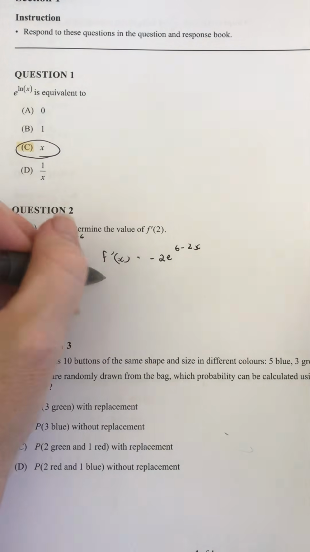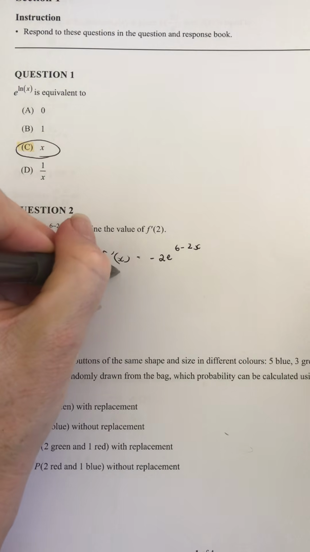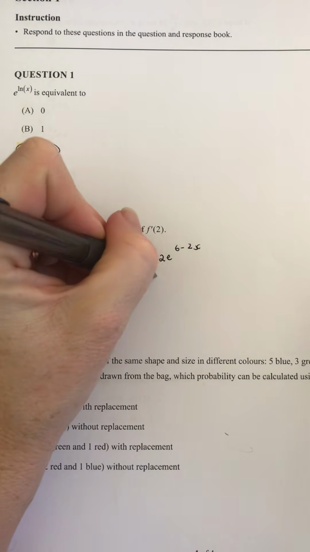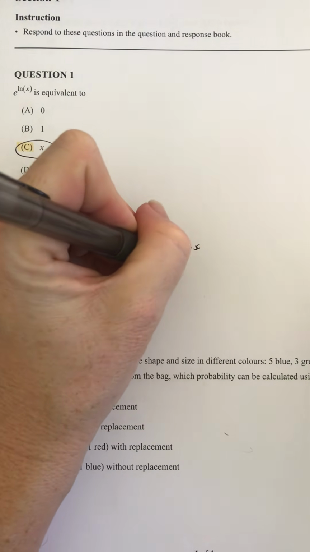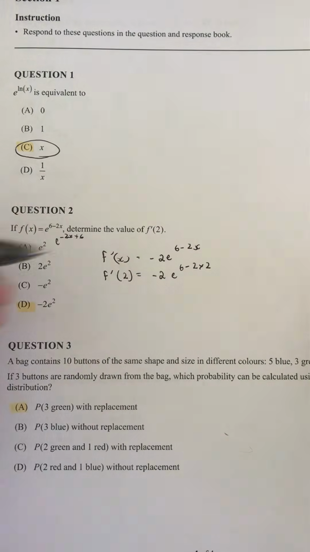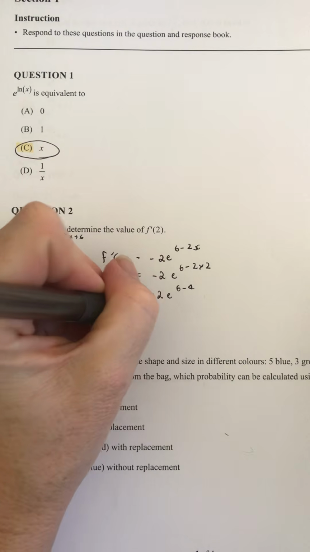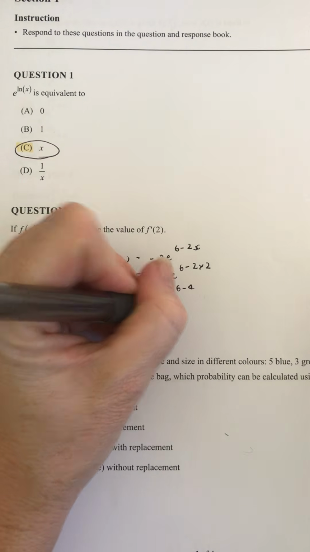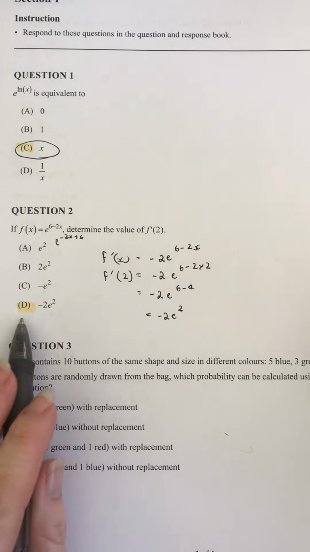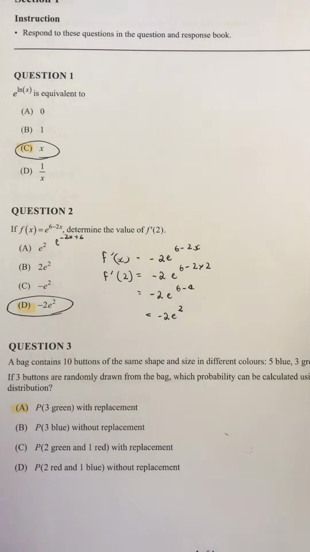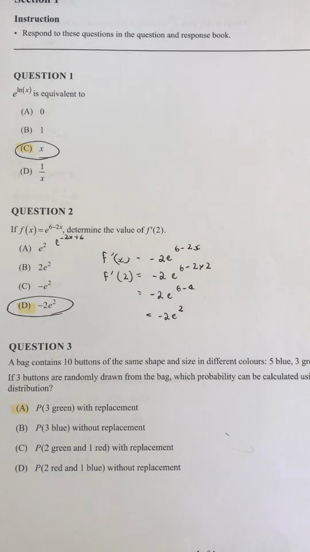Then we want to find out when we've got our x is equal to 2. So we've got f dash 2 is equal to negative 2 e to the 6 take 2 times 2. So we've got negative 2e to the 6 take 4, negative 2e to the 2 is our answer, and we look over here and that is our D, our answer there.